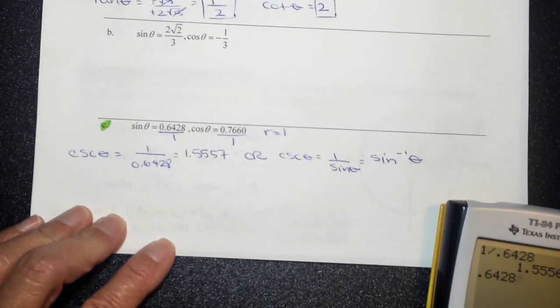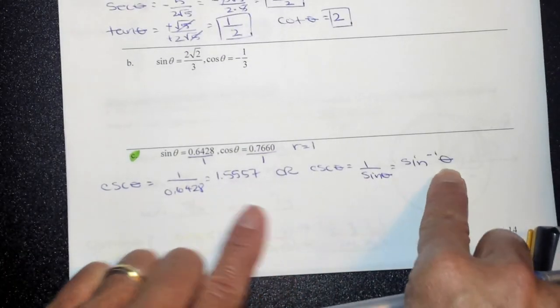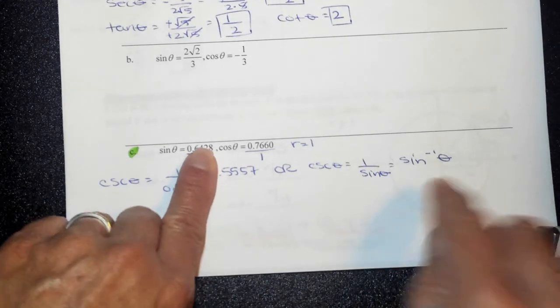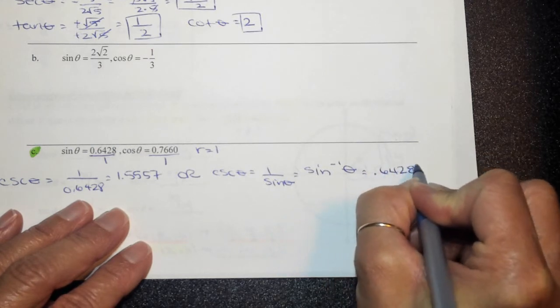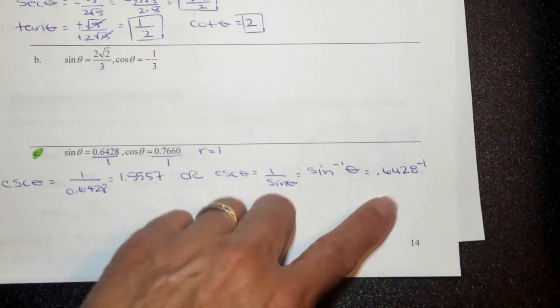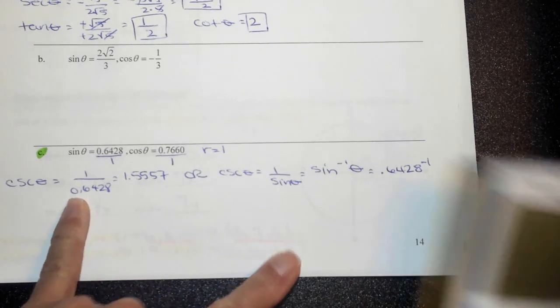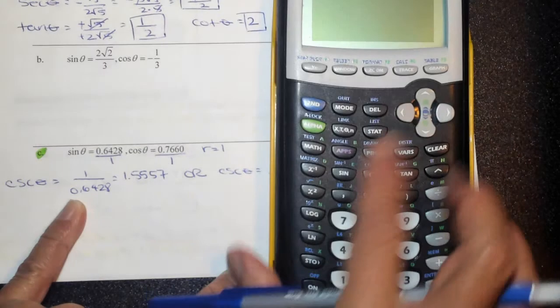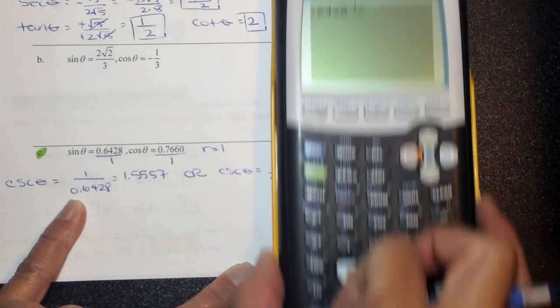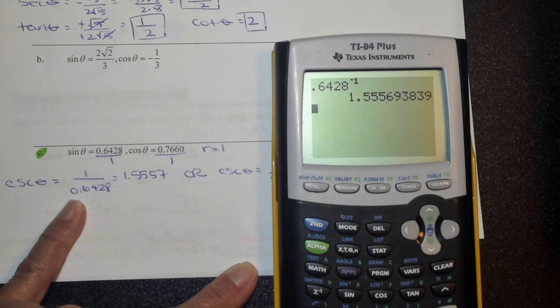So what I can do is type into my calculator, I need to find the key. So if the sine of theta is this, if I take that to the negative first power, 0.6428 to the negative 1, that's going to push that into the bottom, which implies this right here. So watch, 0.6428, here's my x to the negative 1 key right here. When I press that, this is what I get, the same answer. Now if you forget, just do it the way that we did it.